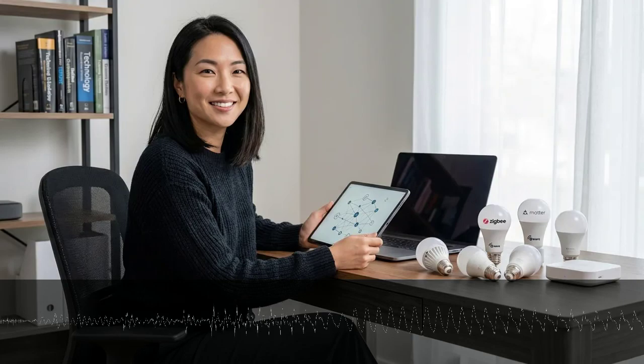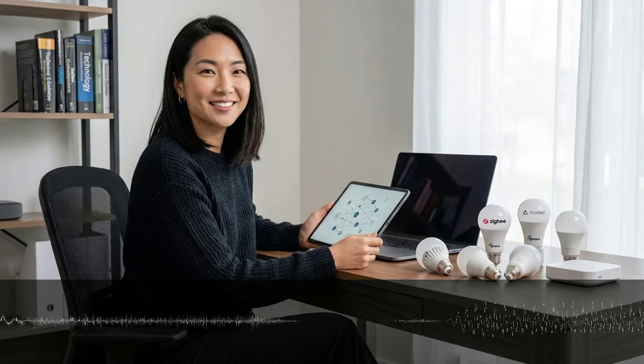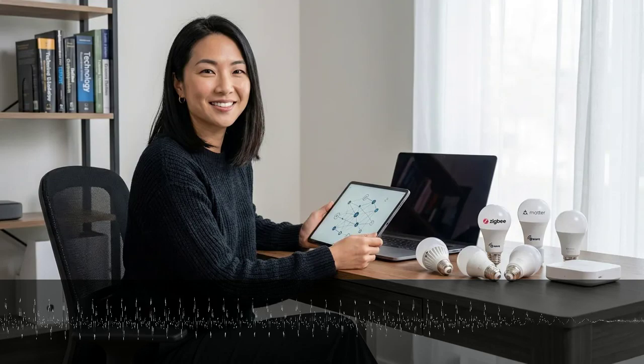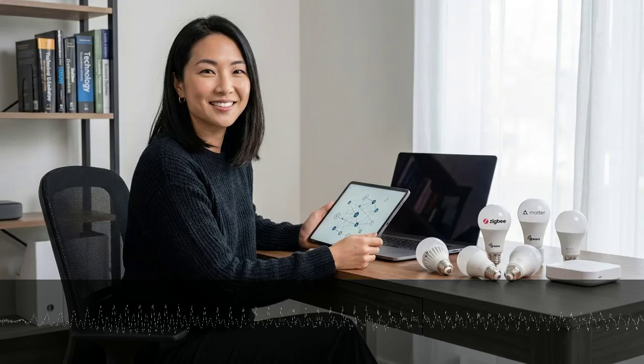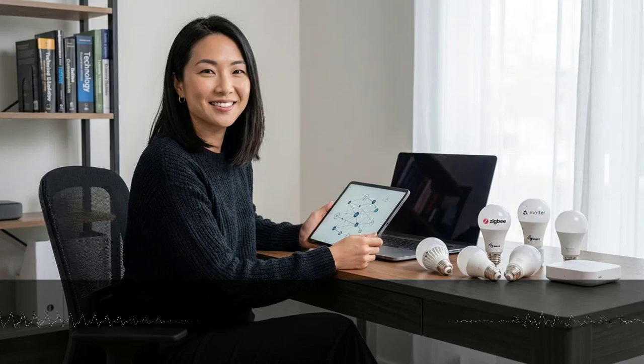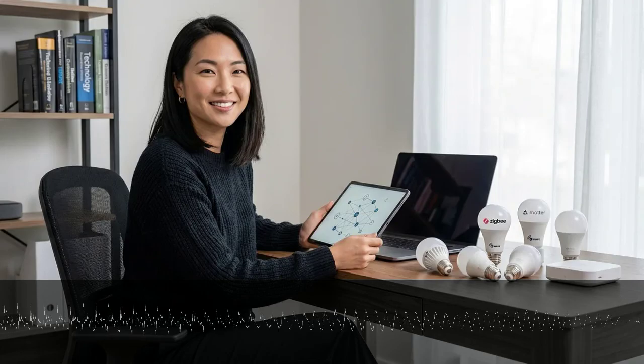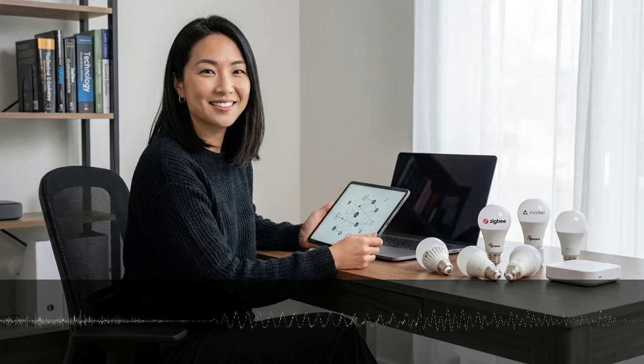Here's an invisible alternative. Install Zigbee-compatible in-wall smart switches that control dumb bulbs. The switches join the Zigbee mesh and execute the same automation logic without requiring visible smart bulbs. The technology lives behind the wall plate, entirely concealed.